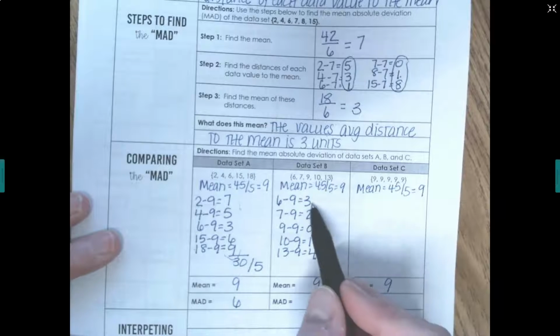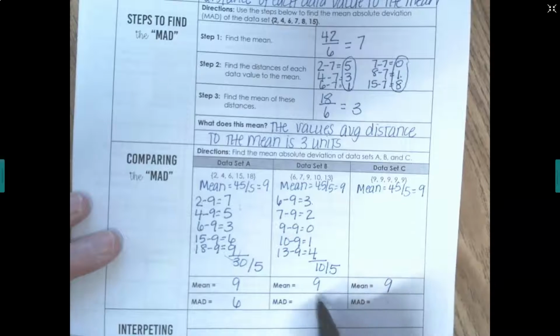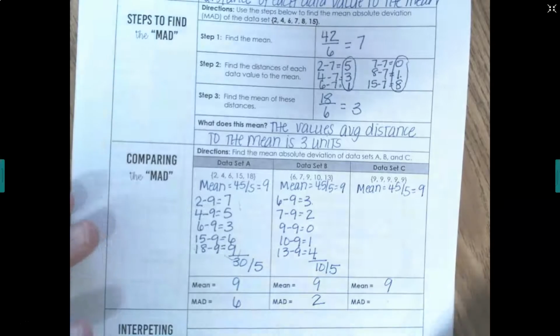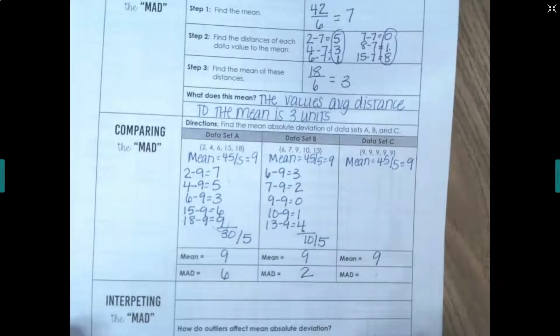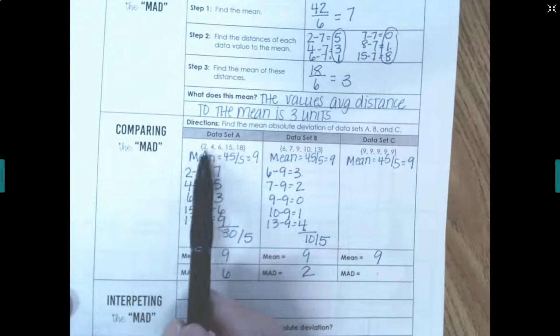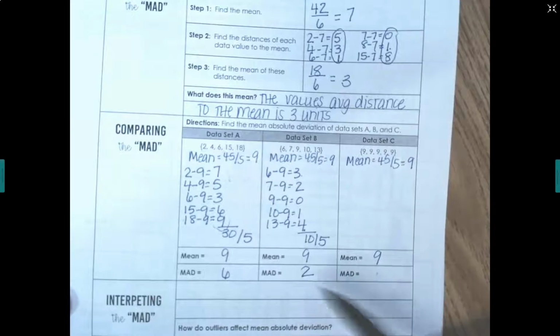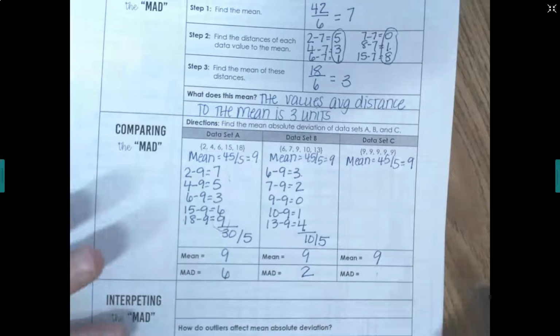The average distances, add them up. 3 and 2 is 5, 6 and 4 more is 10. And there's 5 data points. So the average distance from the mean in the second group is 2. And remember what we were saying, there's a pretty big range here, smallest to biggest. And this range is smaller, so the numbers are closer together, so their MAD is a smaller number than the other one.